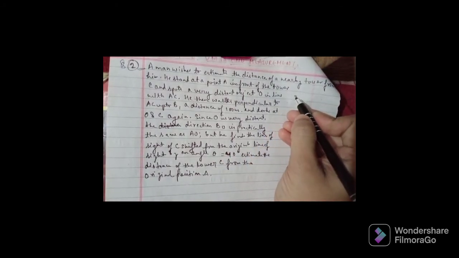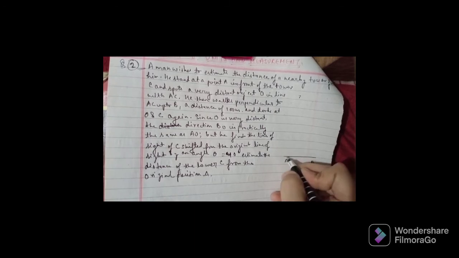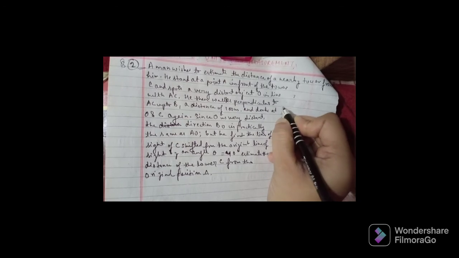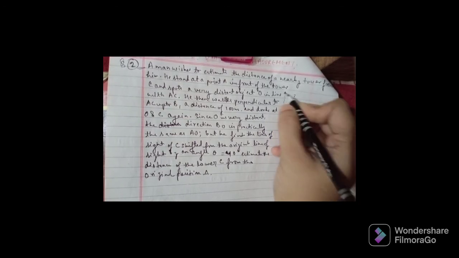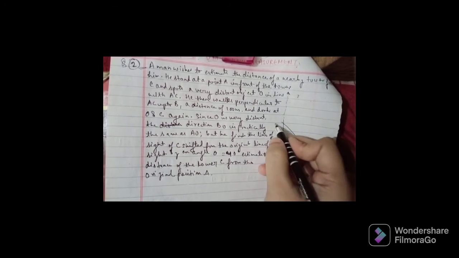So here we have a diagram for it. We made it. They had told you the distance between A and C, and A and B. Then it is being extended here. This is the point C where it's going to meet.